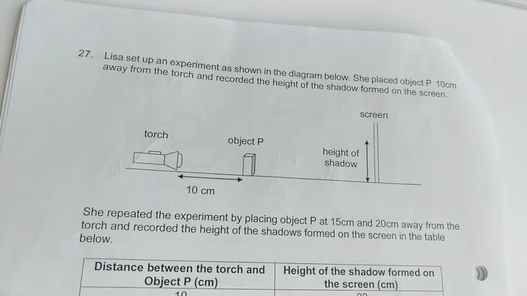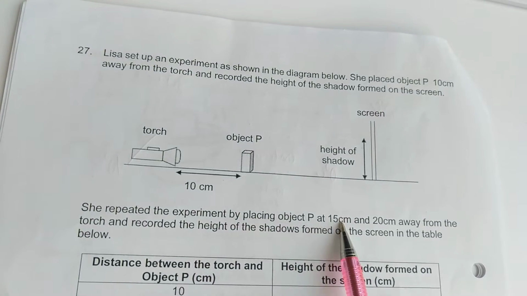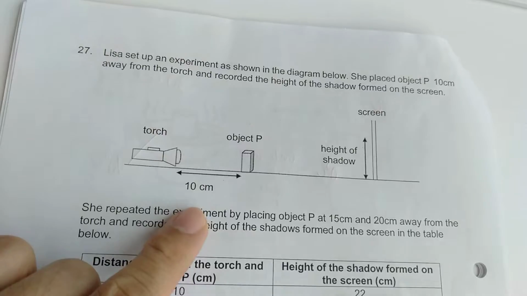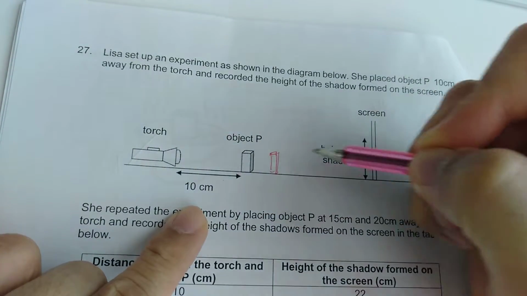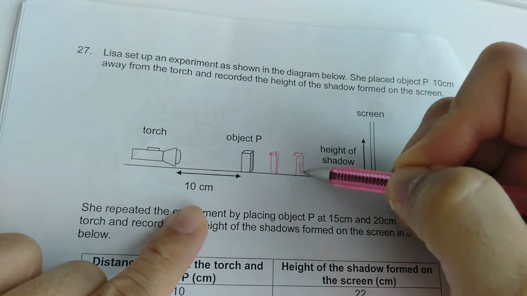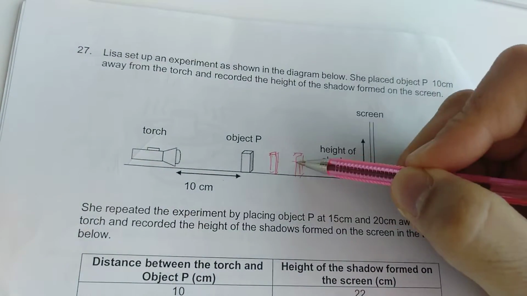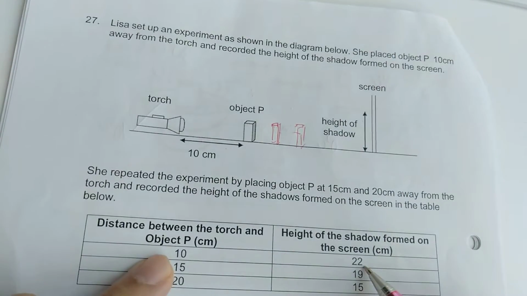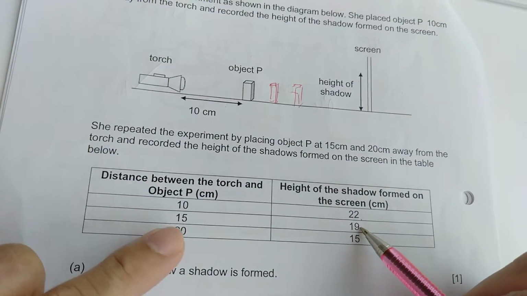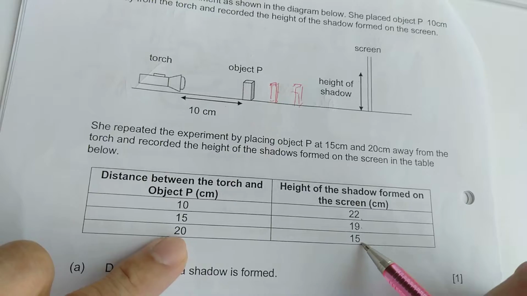So she repeated the experiment placing P at 15 cm. This is 10 cm, right? Then she placed it at 15 cm, which is here. Okay, then at 20 cm, which is here. So the further it is placed, the height of the shadow actually became shorter and shorter. You see, the further, the height of the shadow became shorter. Even further, it became even shorter.